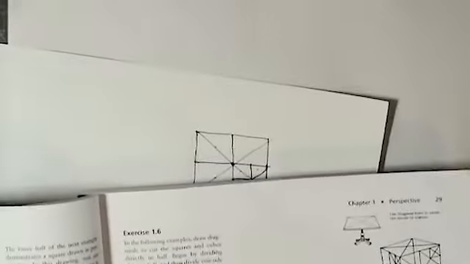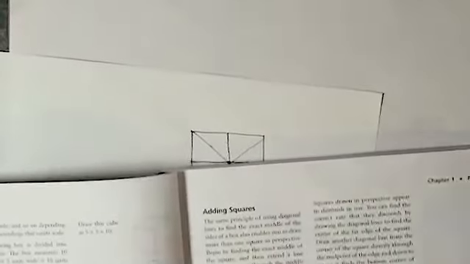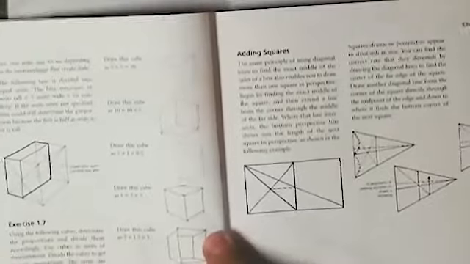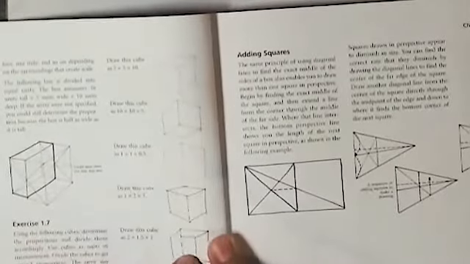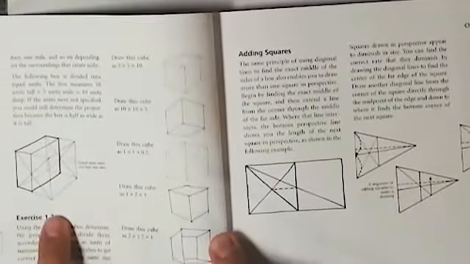So for this particular assignment, on page 1.7, you'll see that it has certain cubes, and it's going to have you break these cubes up into specific shapes.